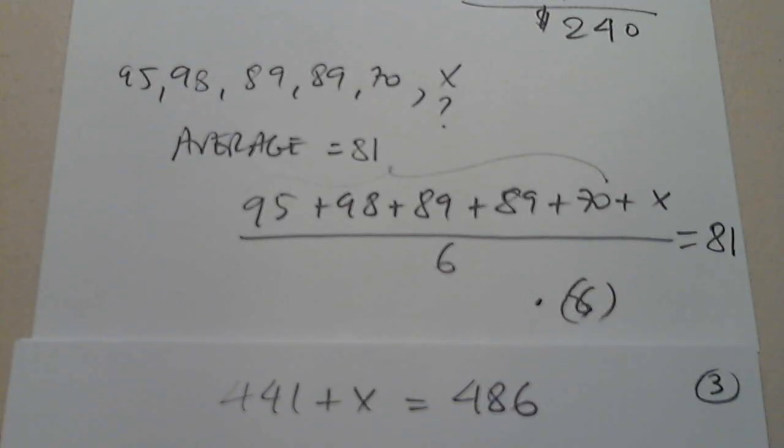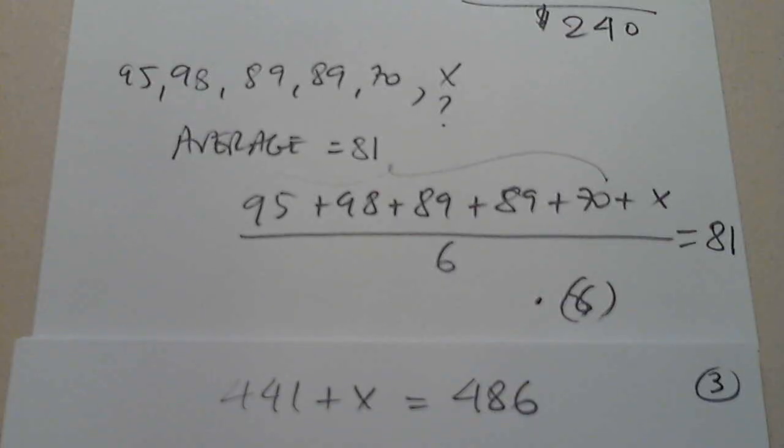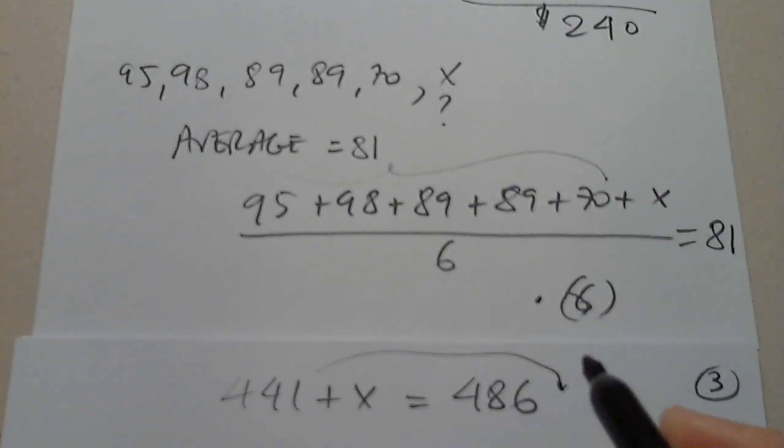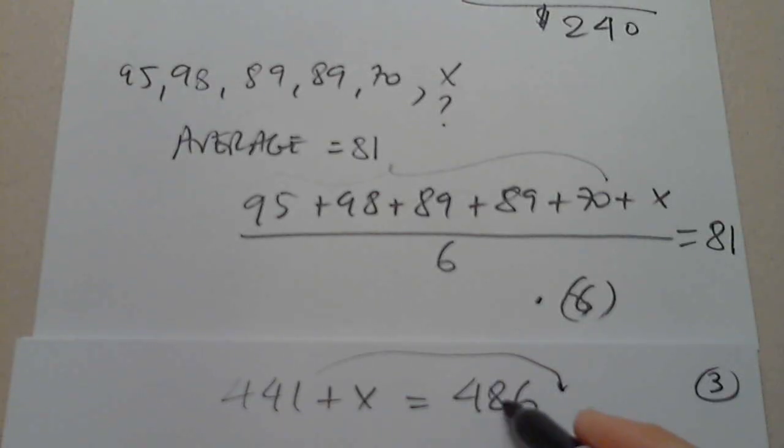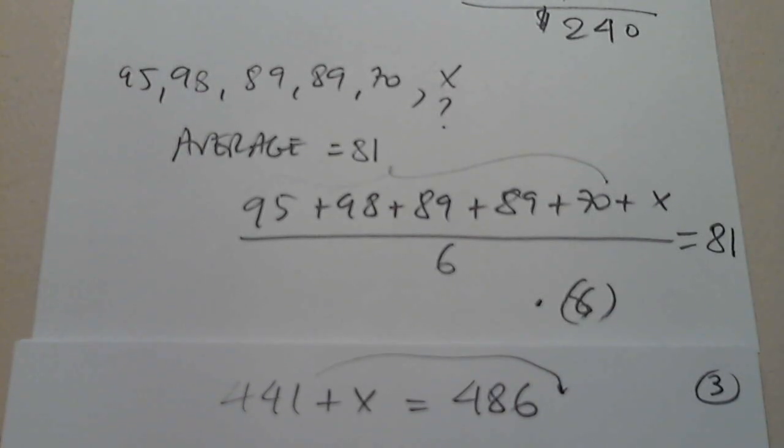What is the next step towards finding x? Subtract 441. And when I subtract 441, 486 minus 441, I think, is 45.